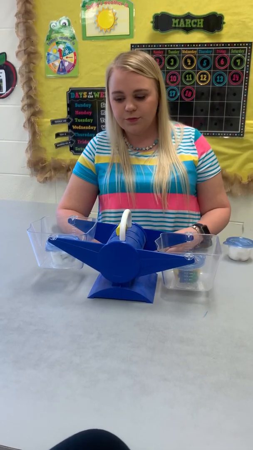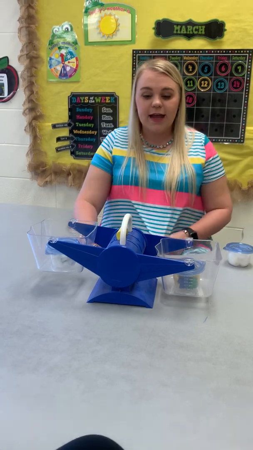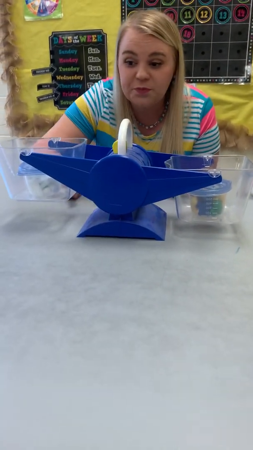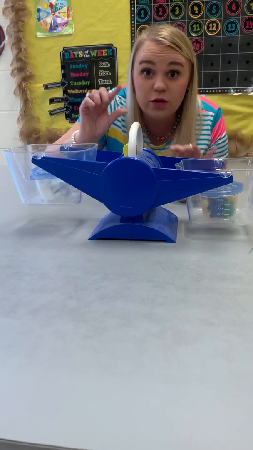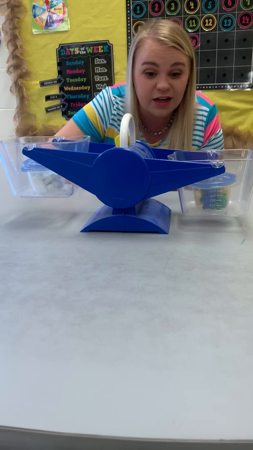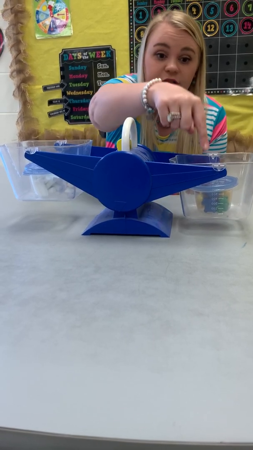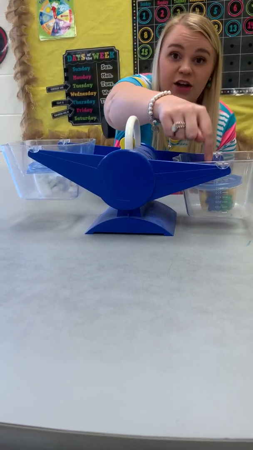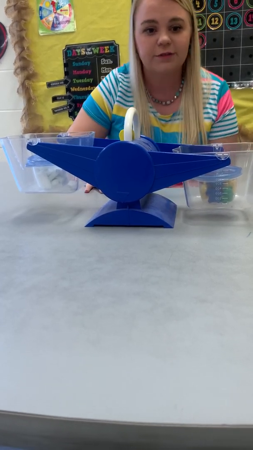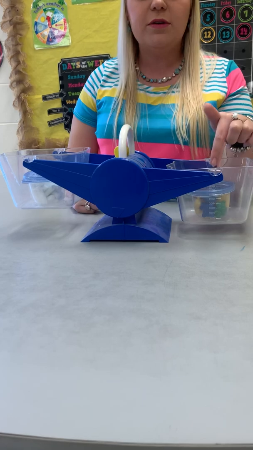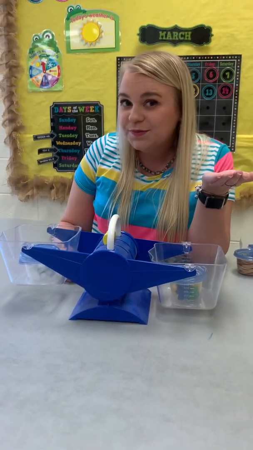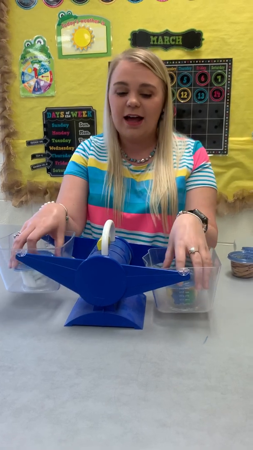Let's see. You might have to get down low to see which bucket is closer to the ground. That means that object is heavier. The bucket, the container of bears are heavier than the pieces of chalk. So everyone say, the bears are heavier. All right.